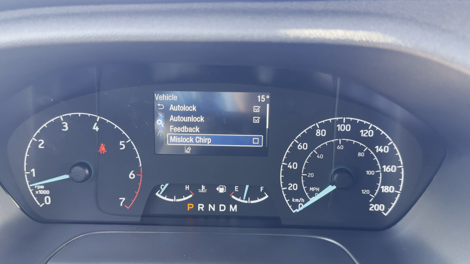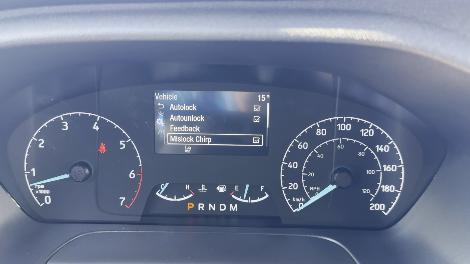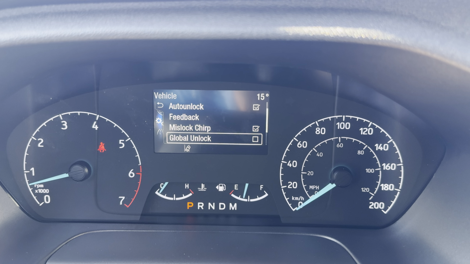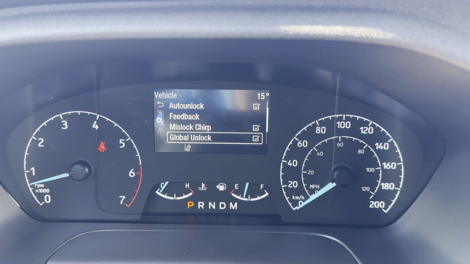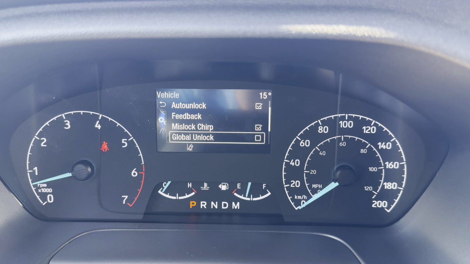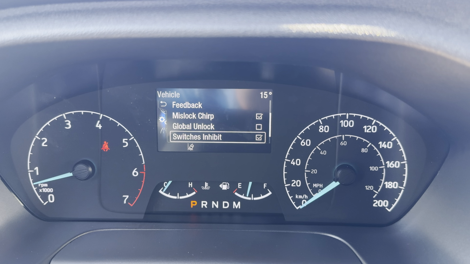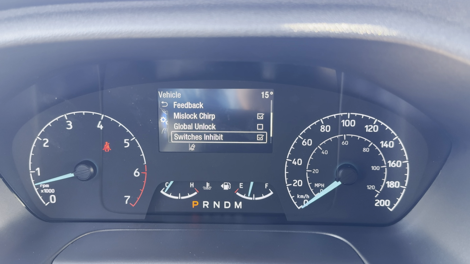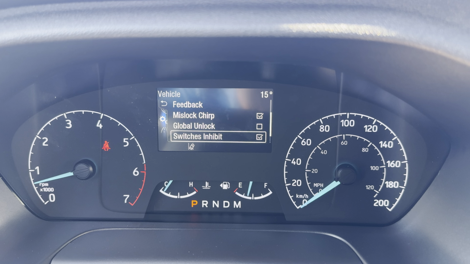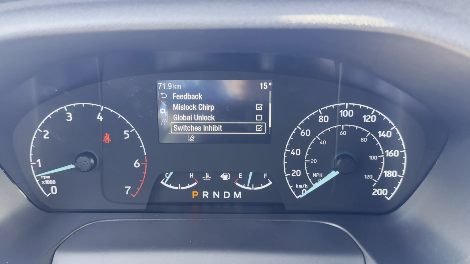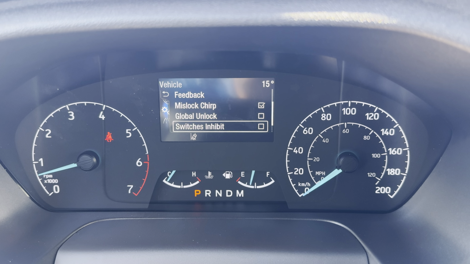So this one is if you haven't locked your doors and you left it running, is it going to give you a little chirp? And global unlock. You know what, you guys? Every once in a while I get a little bit stumped. So global unlock, I'm going to have to go in and do a little research on that. I'll let you know in the comments about global unlock. Switches inhibit. So this is, if you want to be able to basically not have other people use the switches, you can turn that on or off.